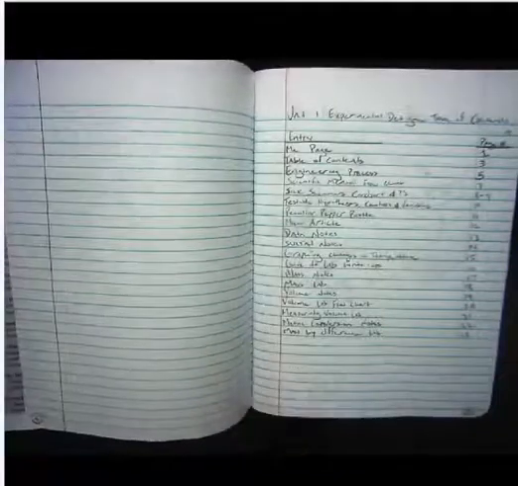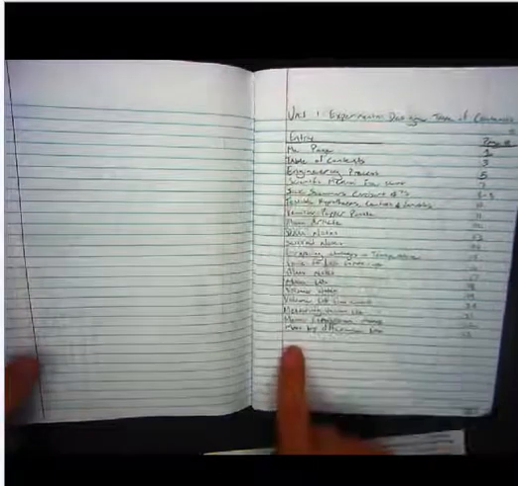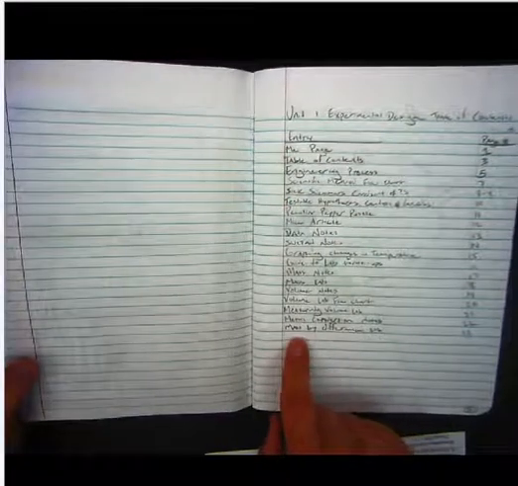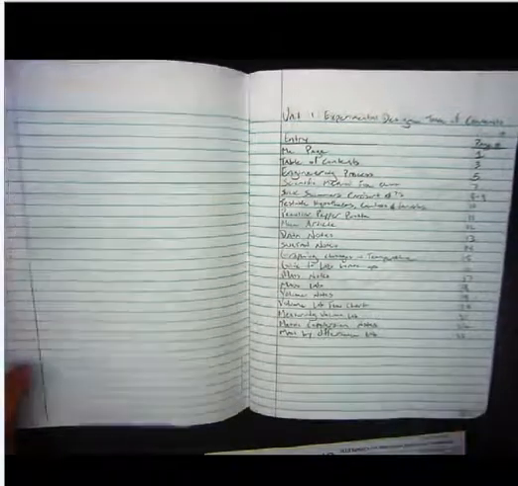First required page for the notebook check is going to be the table of contents. The table of contents should have all of the entries listed on the notebook tracker in class on the left-hand side, and then the page numbers where those things can be found listed on the right.